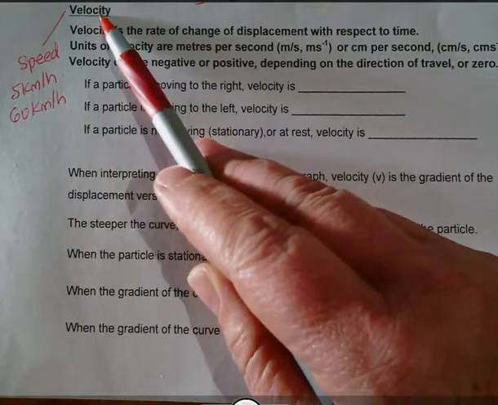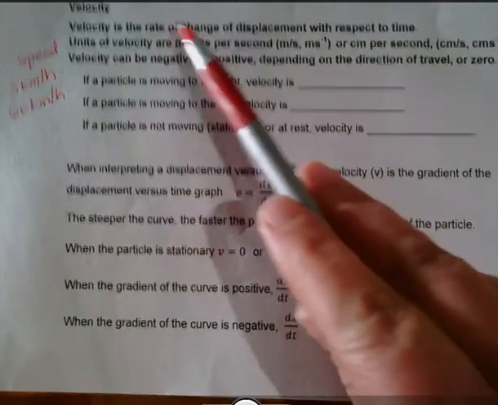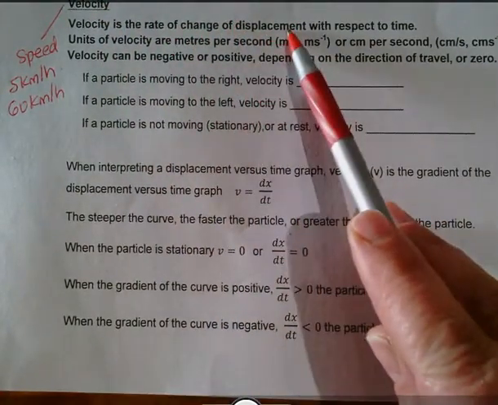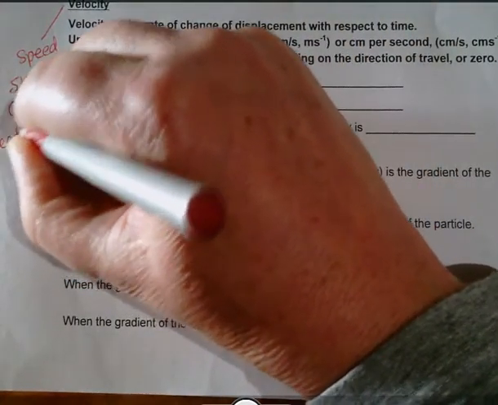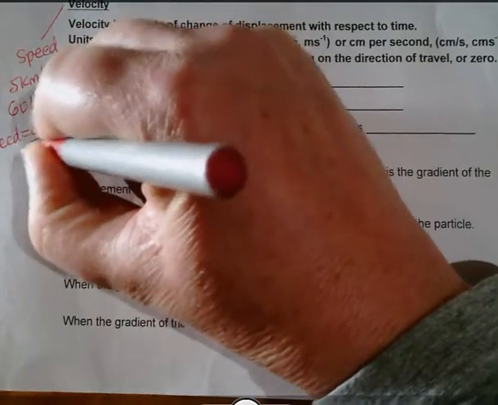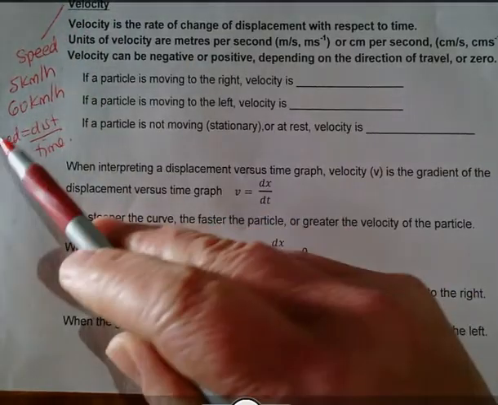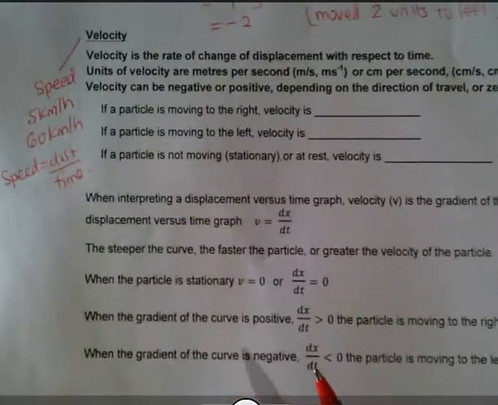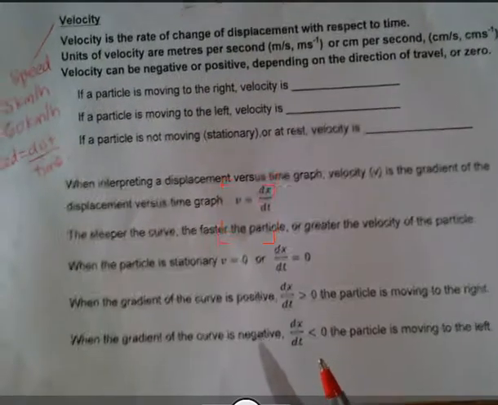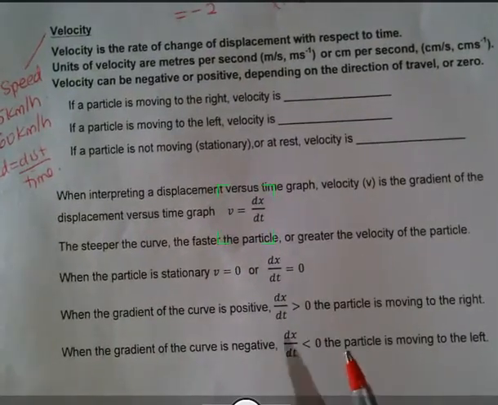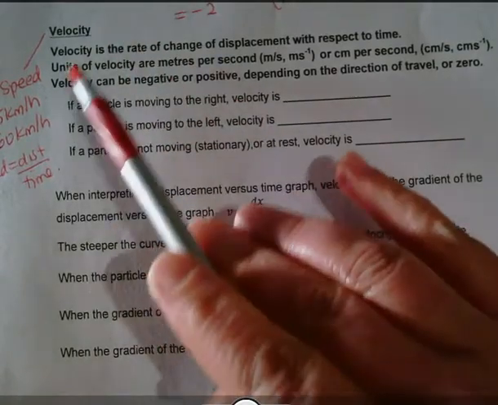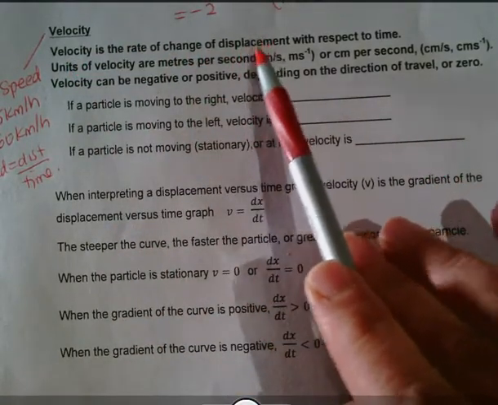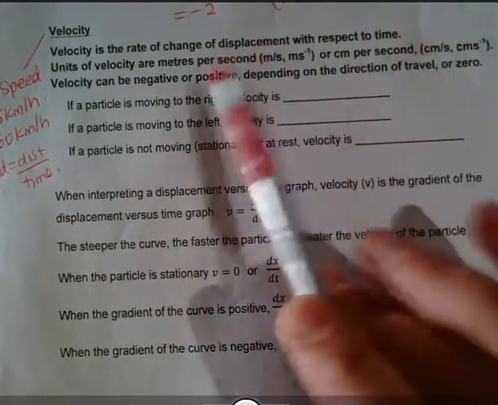Now, velocity is very similar. However, it's the rate of change of displacement with respect to time. So we know that speed is distance over time. The thing is, with speed, you always have positive quantities. You can't travel at a negative speed, but with velocity, you can have positive or negative quantities, depending on whether you're traveling to the left or the right. So velocity is the rate of change of displacement with respect to time.